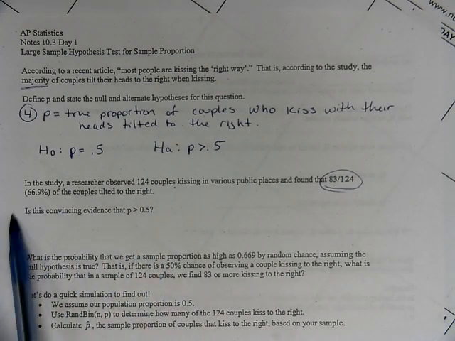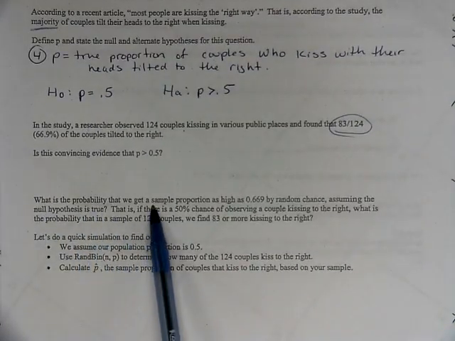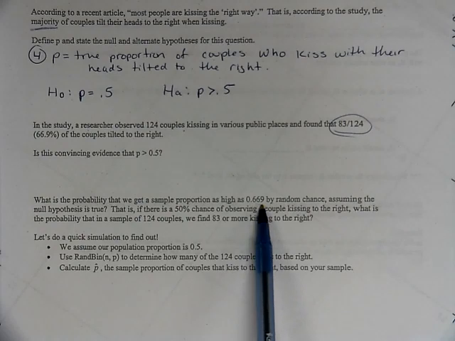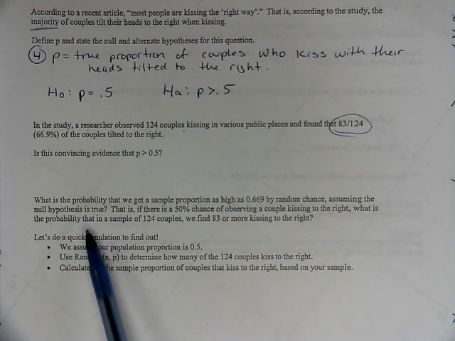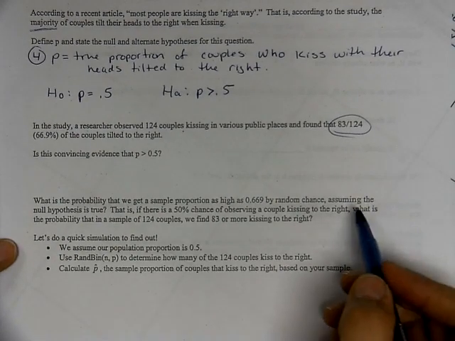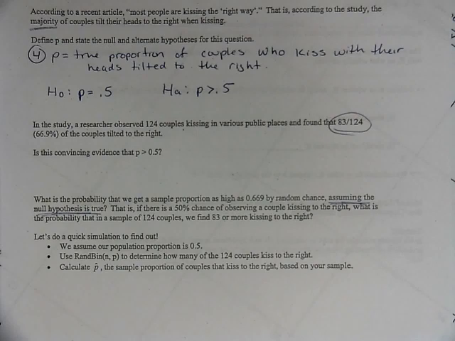That's the question we're going to answer. So what we're trying to figure out is what's the probability we get a sample proportion as high as 66.9% by random chance, assuming that the null hypothesis is true. Remember, when you have your two hypotheses, you're assuming the null hypothesis is true. So if it's really 0.5, what's the probability you get 66.9?